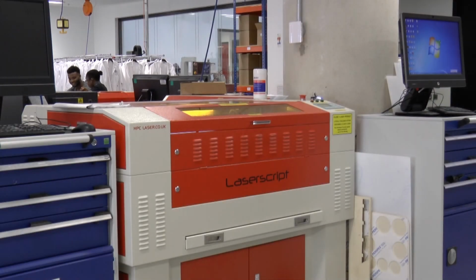This video is a basic introduction to using the laser cutters in the project space. It will demonstrate the standard procedure for uploading a file to the machine, loading the material, and cutting your design.